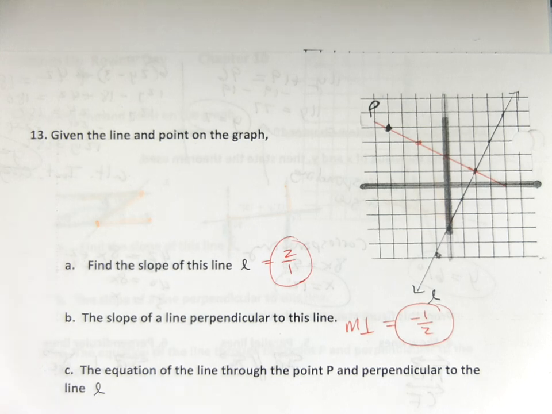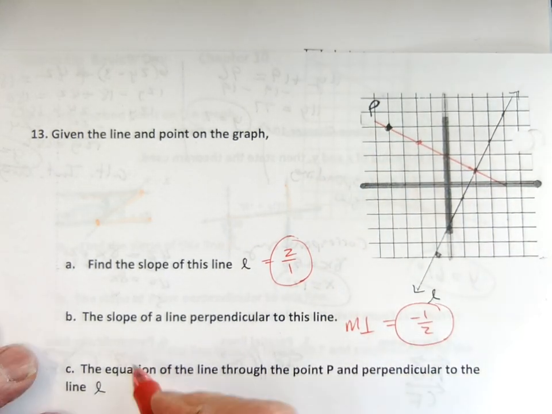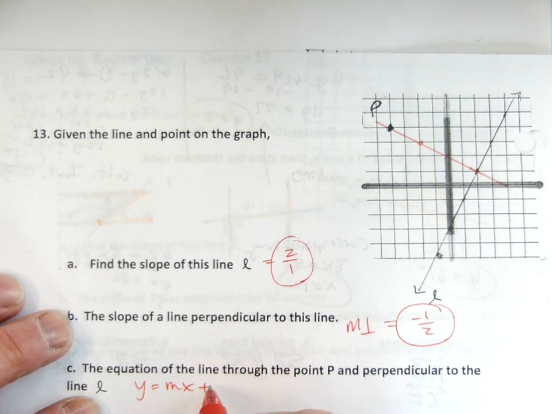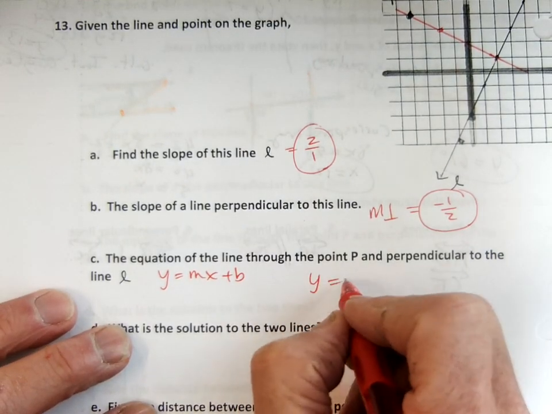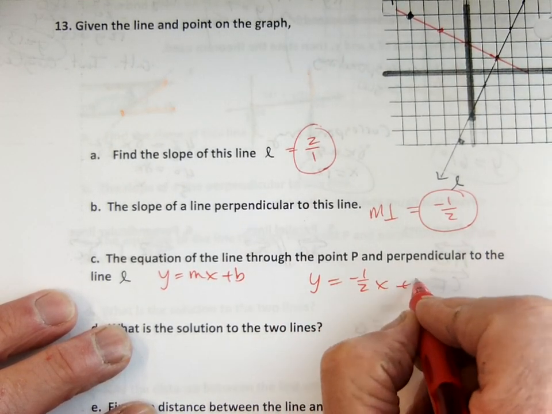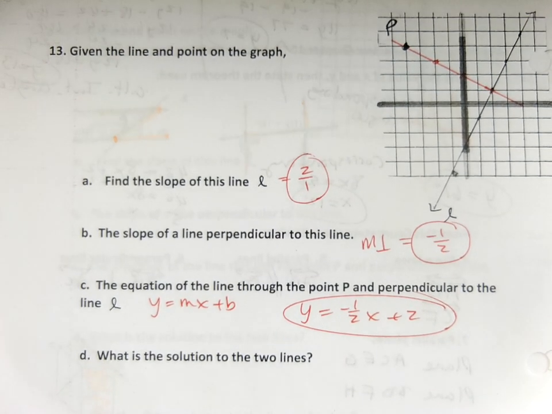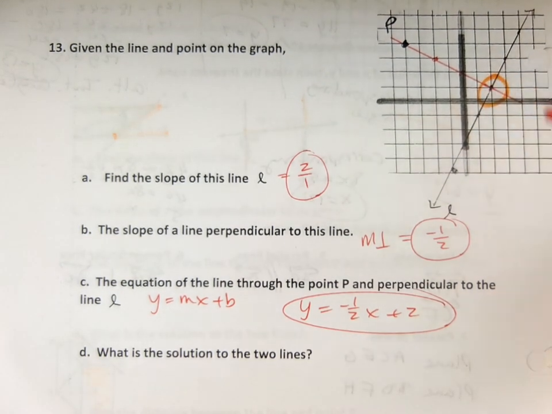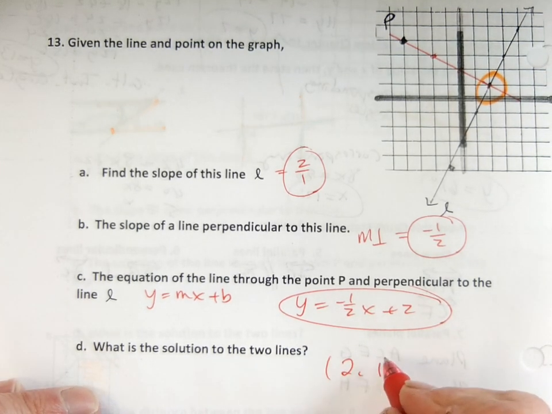Okay, the equation. Let's just do it the easy way. Can you see the equation? We know it's down over 2 and it crosses through positive 2, right? You remember y equals mx plus b. Instead of using the formula, this is so much easier. How about y equals -1/2 x plus 2? That's the easy way, right, Bailey? Now, what's the solution to the two lines? 2, 1. Yeah, it's the point where they intersect. The solution is at the point 2, 1.